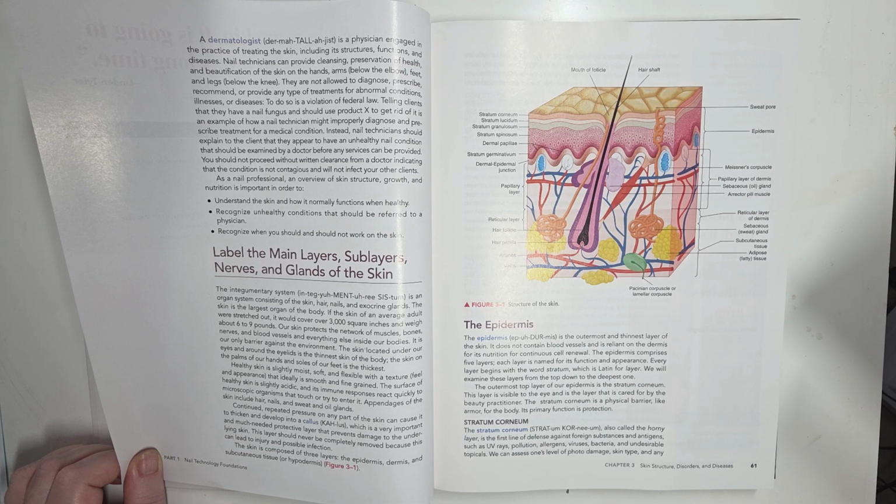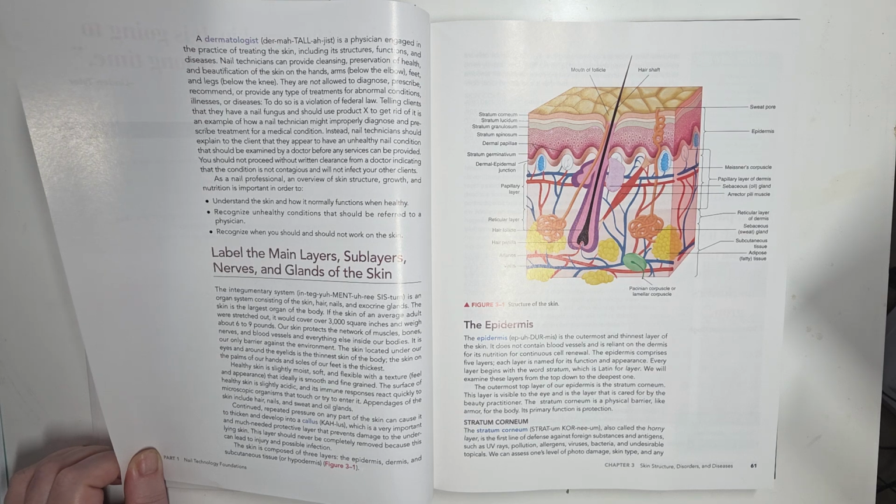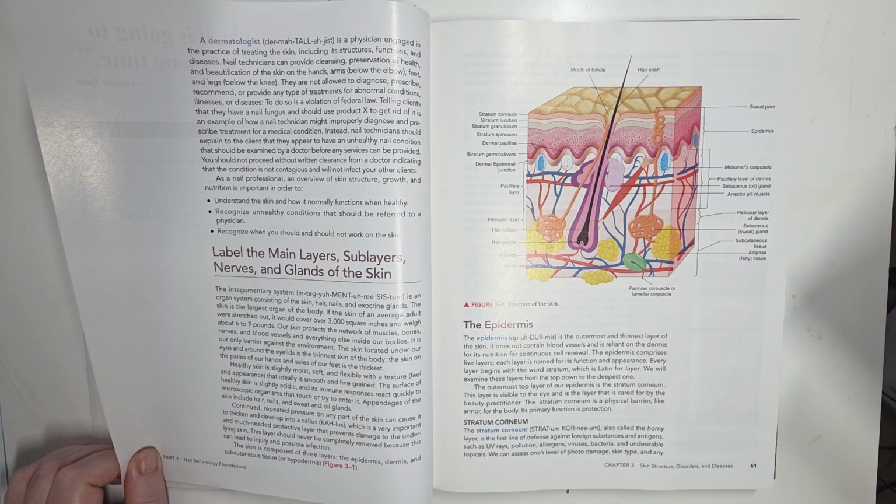The skin on the palms of our hands and soles of our feet is the thickest. Healthy skin is slightly moist, soft, and flexible, with a texture, feel, and appearance that ideally is smooth and fine-grained. The surface of healthy skin is slightly acidic, and its immune response reacts quickly to microscopic organisms that touch or try to enter it. Appendages of the skin include hair, nails, and sweat and oil glands.